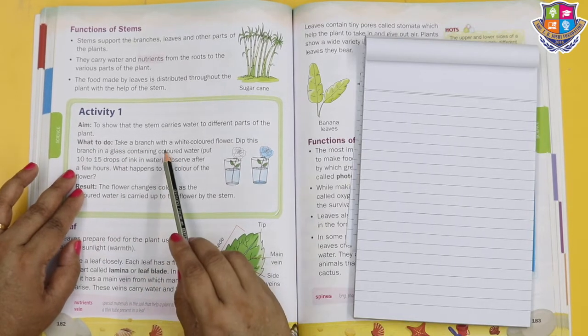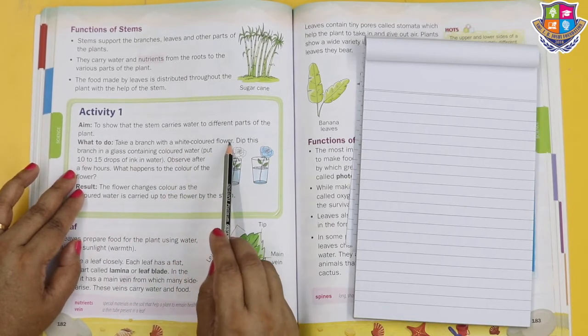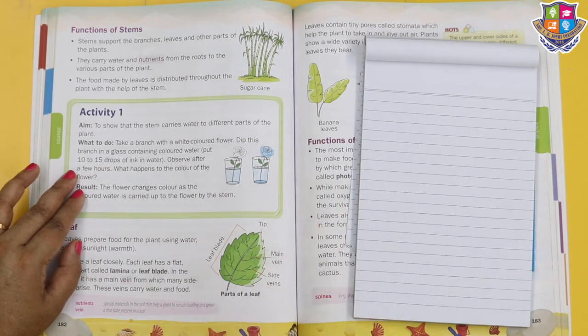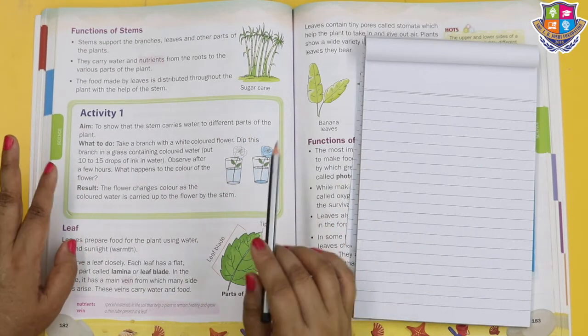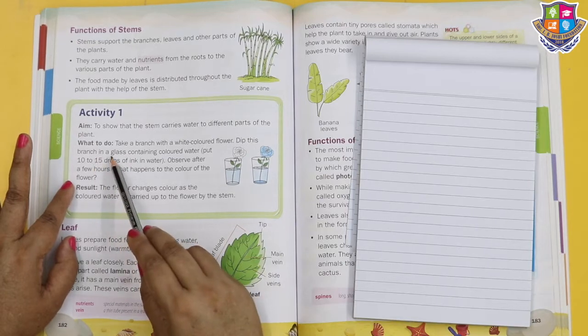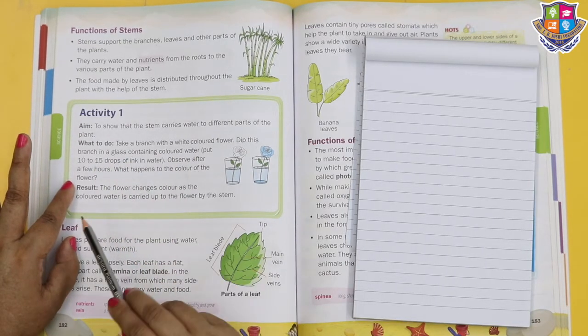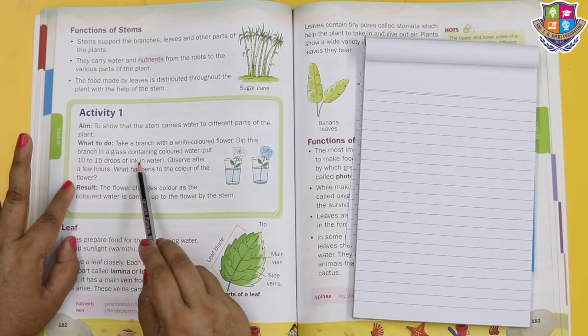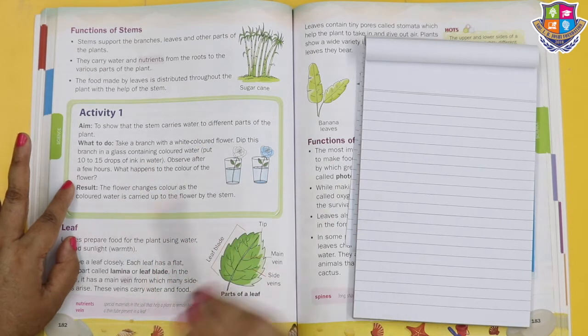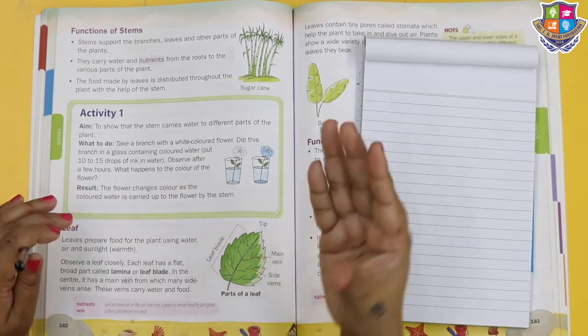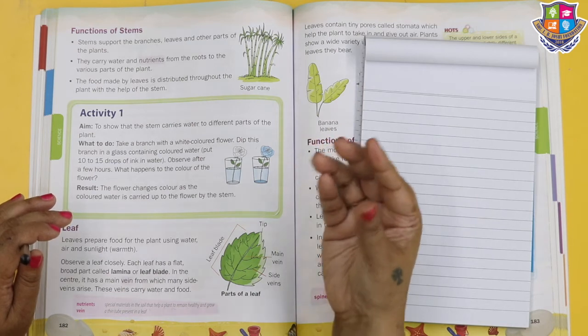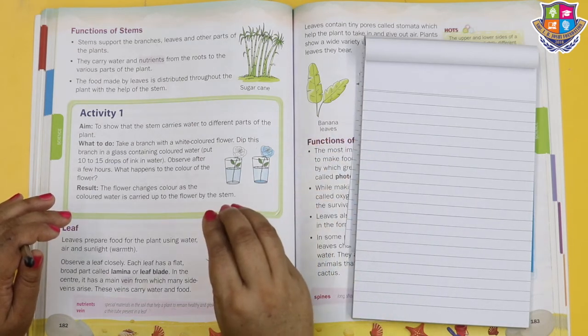Take a branch with a white colored flower. It has to be white color, the flower, not any other color. Dip this branch in the glass containing colored water. Put 10 to 15 drops of ink water. You can just go to the stationery shop, purchase some ink and then put it in the water.